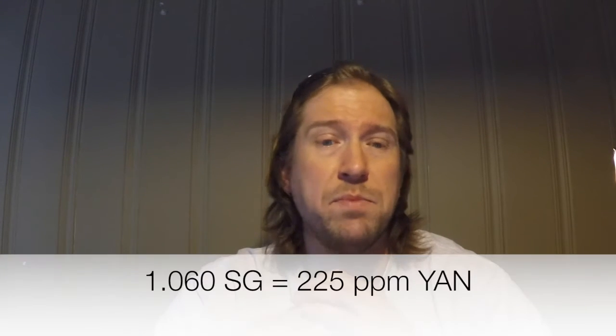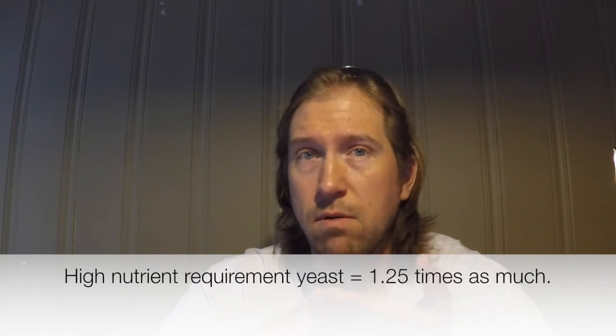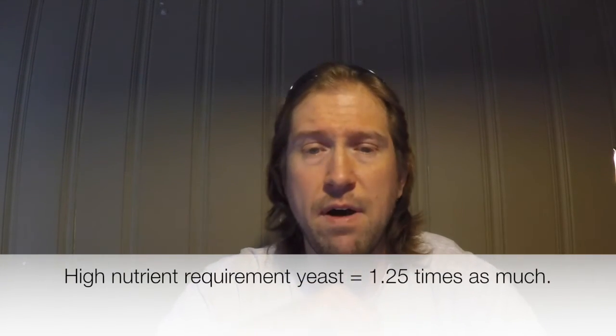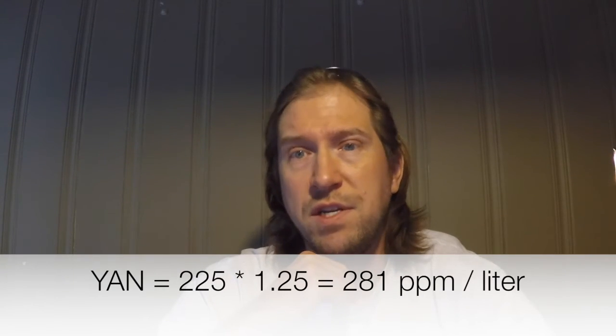So with a 1.060 gravity, we know we need 225 parts per million of YAN. And with the yeast that has a high nutrient requirement, we need to multiply that by 1.25, which means we now have a YAN requirement of 281.